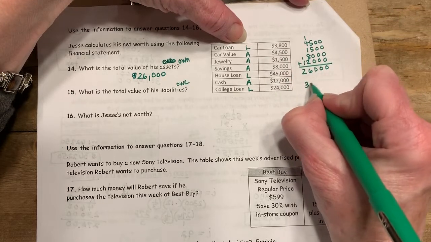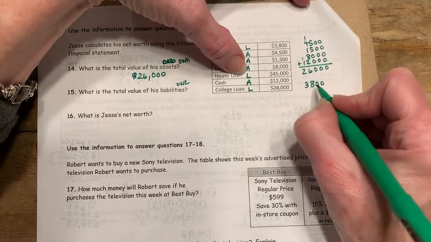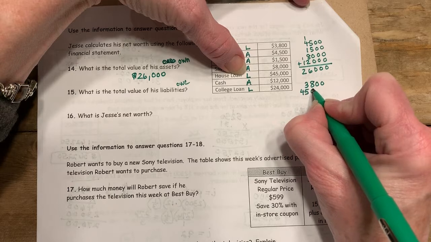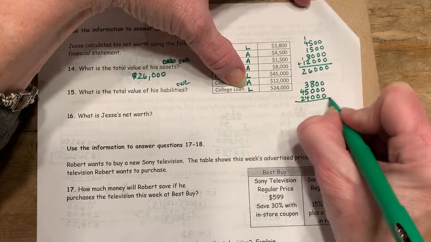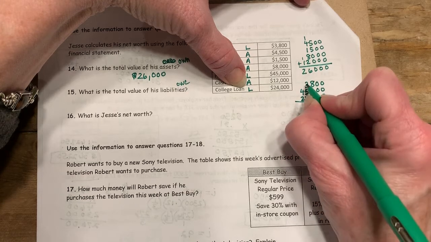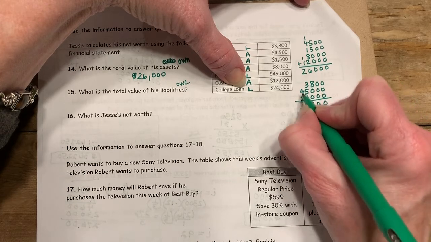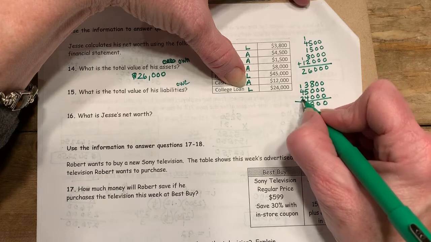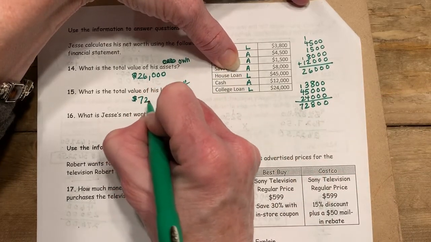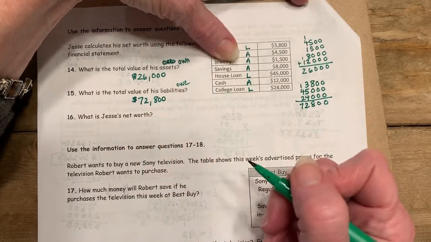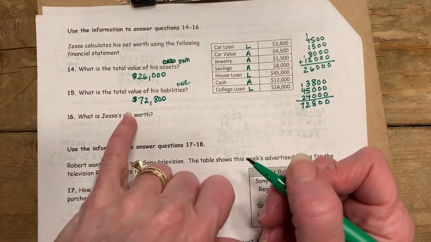So I have 3,800, 45,000, and 24,000. That's 0, 0, 8. 3 plus 5 is 8, plus 4 is 12. 1 plus 4 is 5, plus 2 is 7. So 72,800. And then 16 says, what is Jesse's net worth?